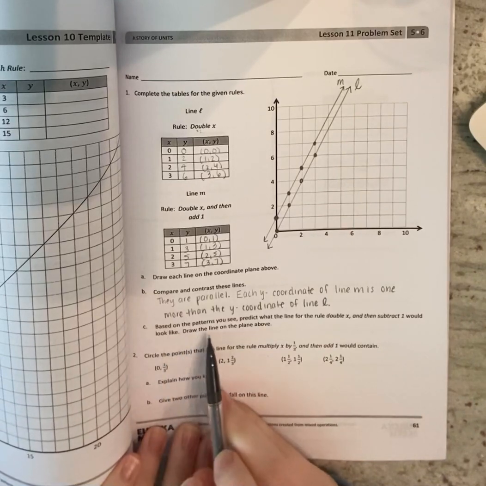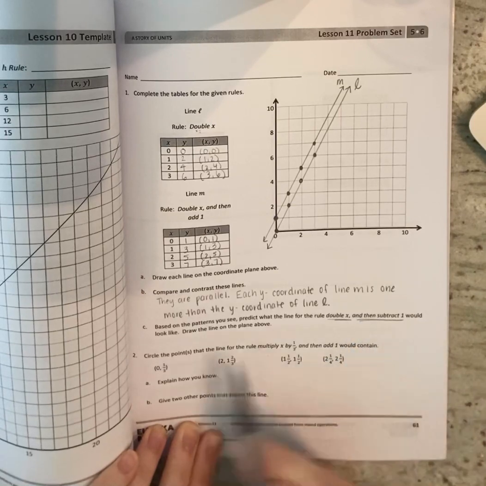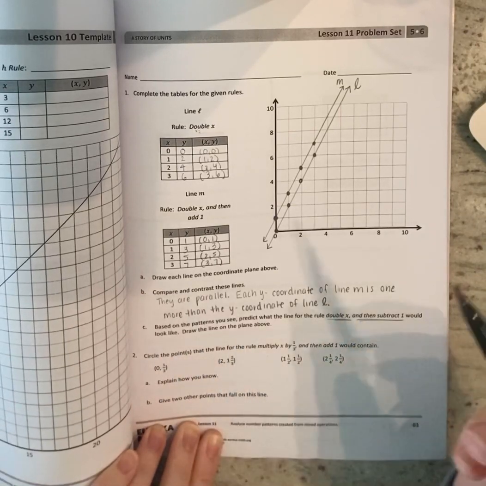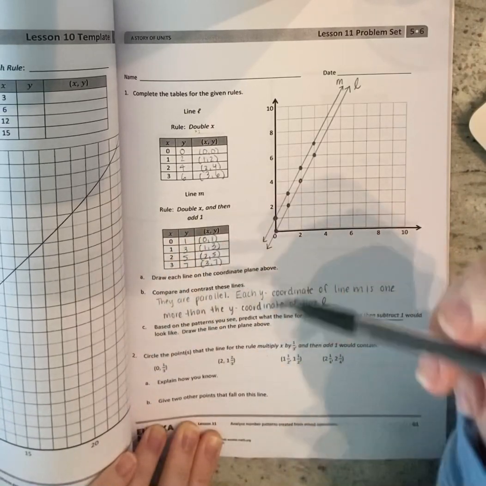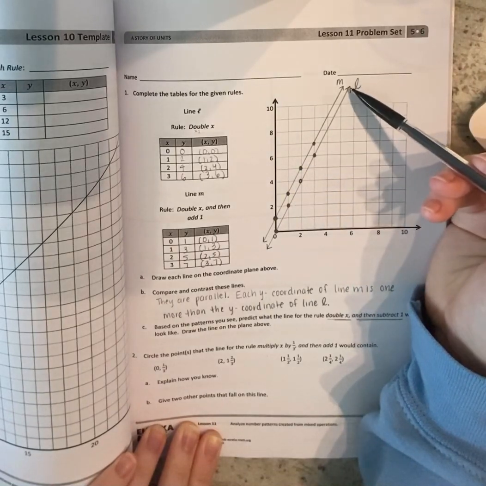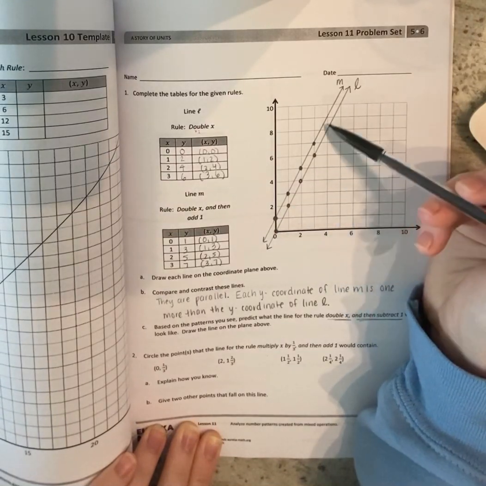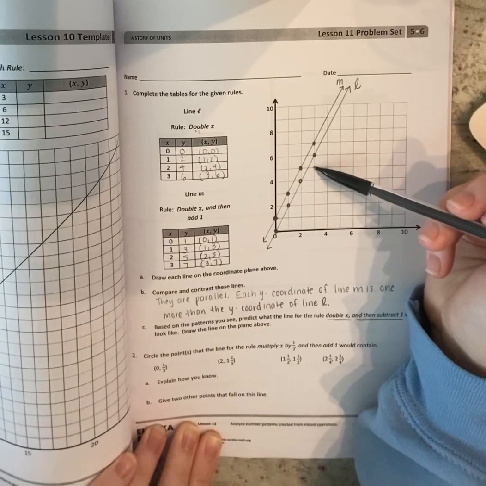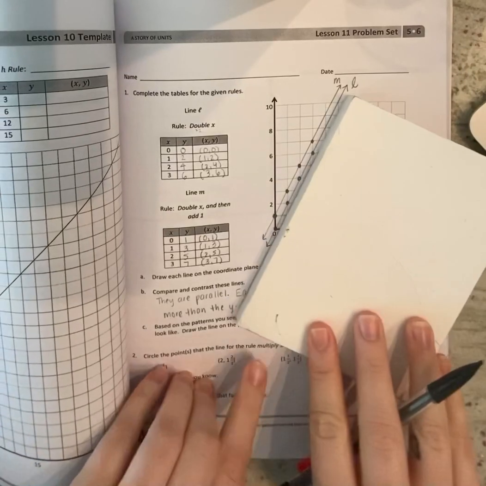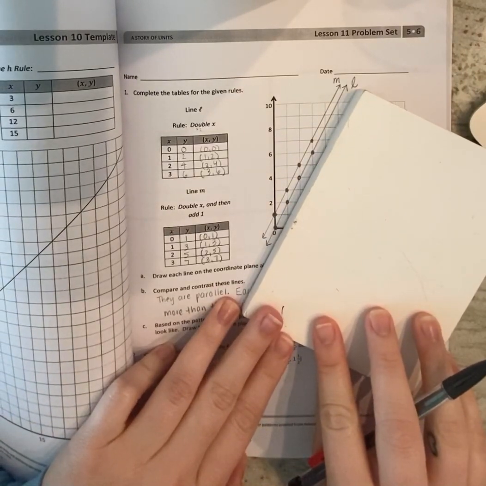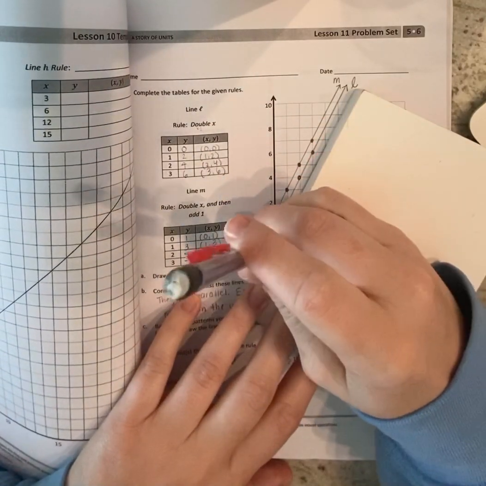All right, it says, based on the patterns you see, predict what the line for the rule double X subtract 1 would look like. Draw the line on the plane above. This is basically this rule, but the opposite. Here, line M was 1 above line L. If we're doubling X and then subtracting 1, it'll be basically the same line, but now 1 below L, because you are doubling and then subtracting. You don't need to use a straight edge for this one because it's just a prediction, so it doesn't need to be perfect, but it would look something like this.